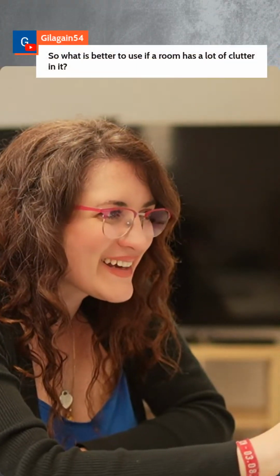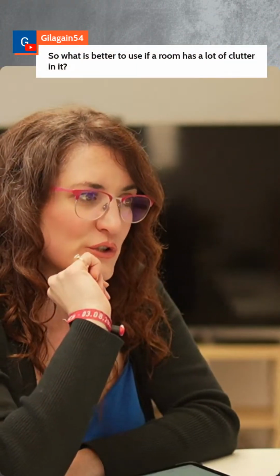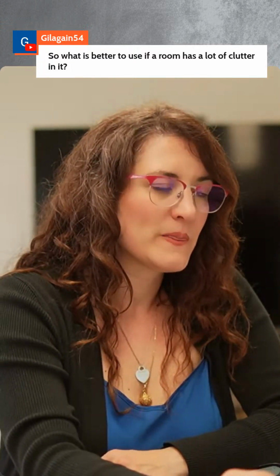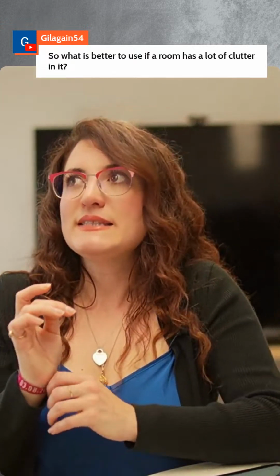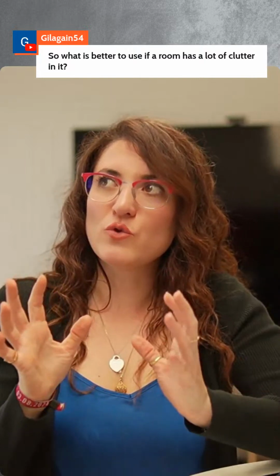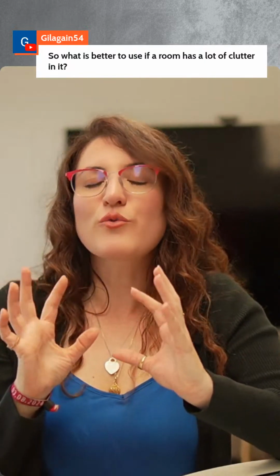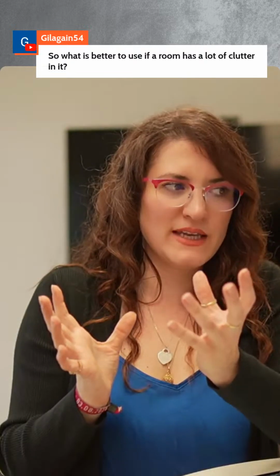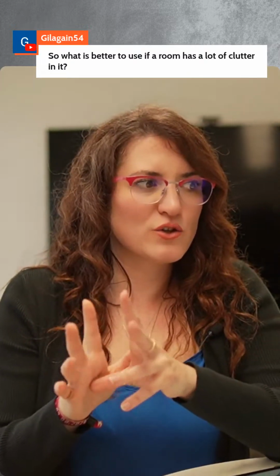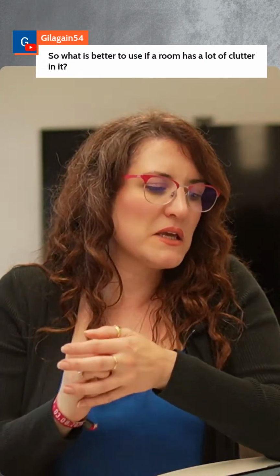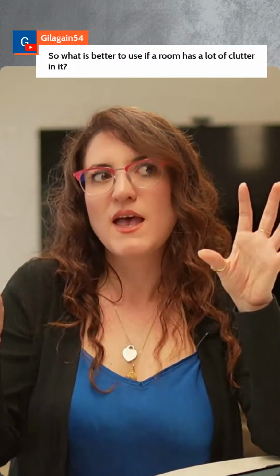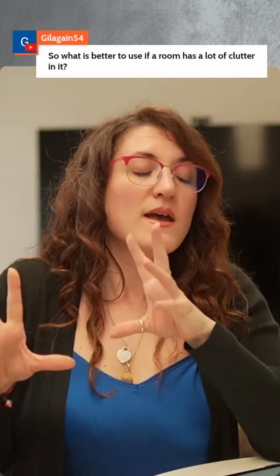Jill again, hi. So what is better to use if a room has a lot of clutter in it? Okay, let's say that if you have a room which has a regular lighting and you have a lot of stuff in it, you can try with the LiDAR auto scan, and then you can say do not include furniture, and you just get the walls and the doors.